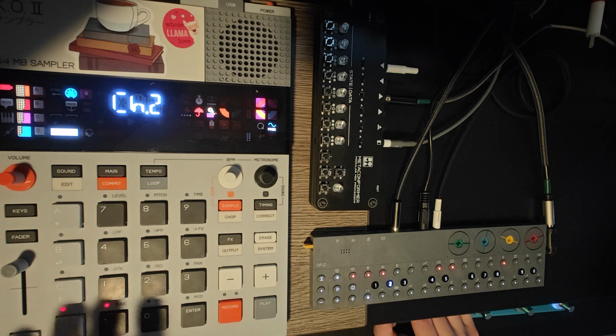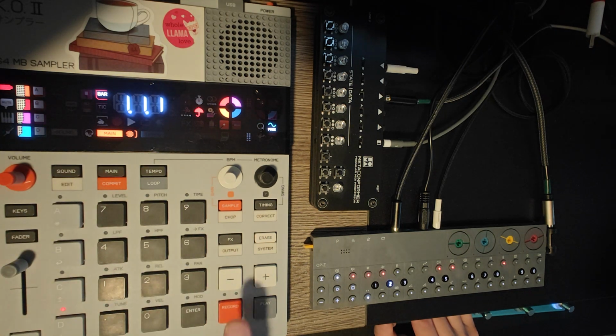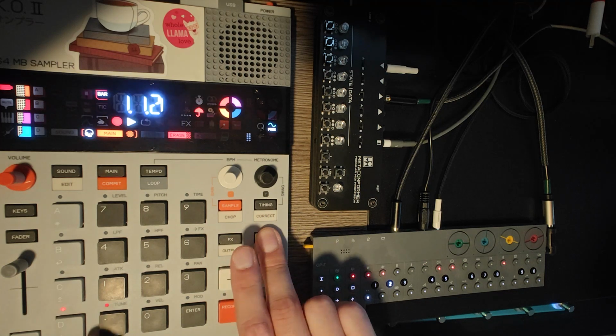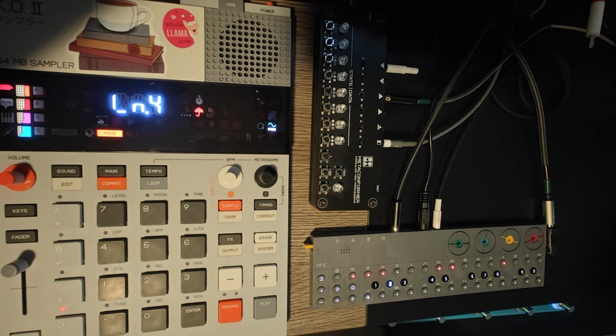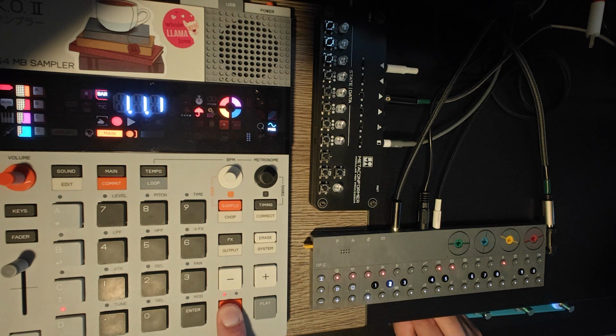And just for the sake of simplicity, I'm going to go ahead and record a program change. Oops. Here. And there we go. Oh, but actually it probably recorded all 4, didn't it? Let's check. Nope. Okay. So I'm going to record that program change to this first step.